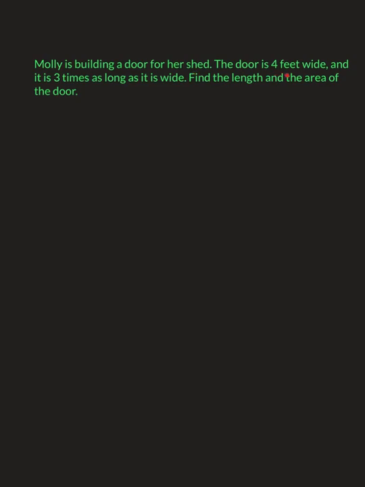The door is 4 feet wide and it is 3 times as long as it is wide. Find the length and the area of the door. Alright, so what they're saying is we have a door, so I'm going to go ahead and draw that. And it's going to be kind of this shape, because it says that the length is longer than the width, so we need to draw it rectangular like this.